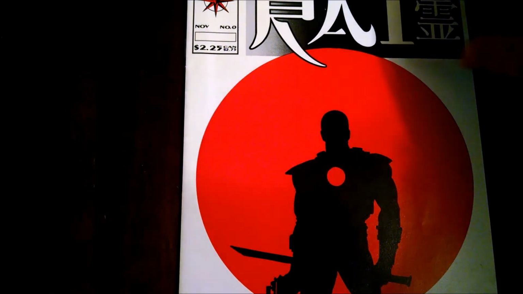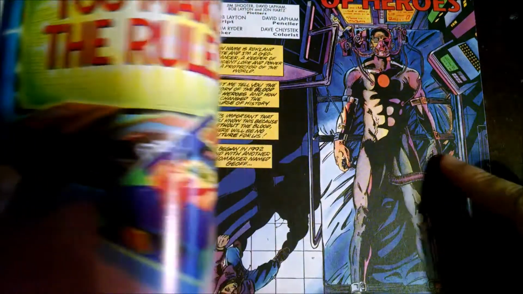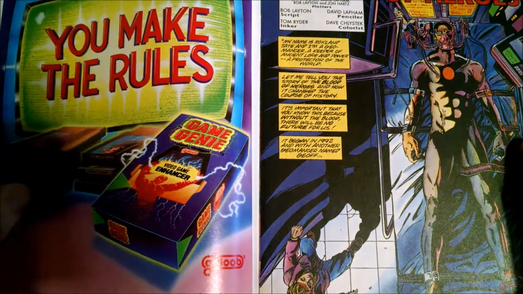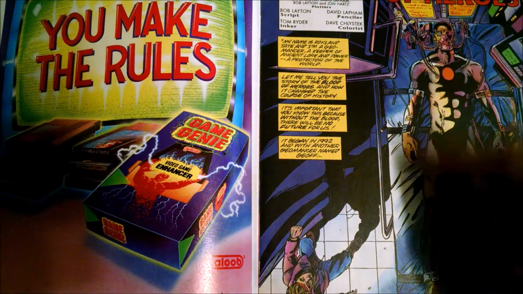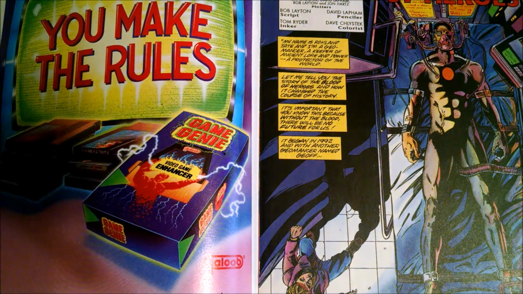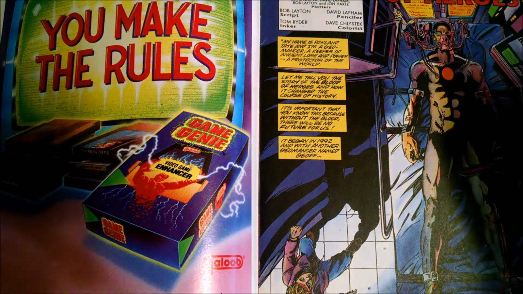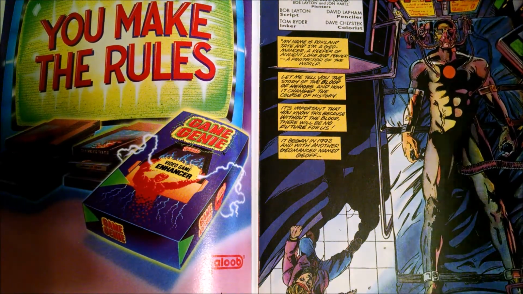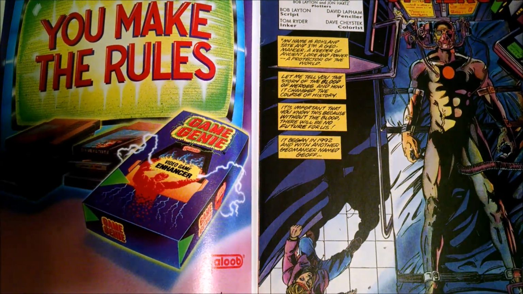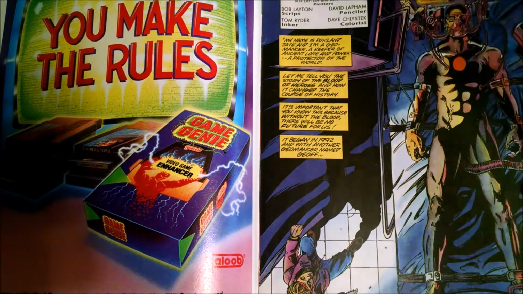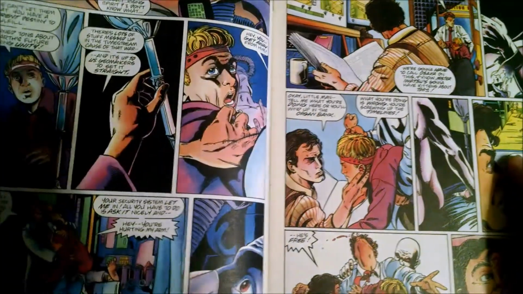But anyway, let's go ahead and get into it. Here's our splash page. There's Bloodshot right there in all its glory. Something really cool about Valiant books, and not just this one, a lot of Valiant books in general, is that the colors really pop. I feel like you don't see that as much in some of the other books from the same period. But yeah, there's Bloodshot.